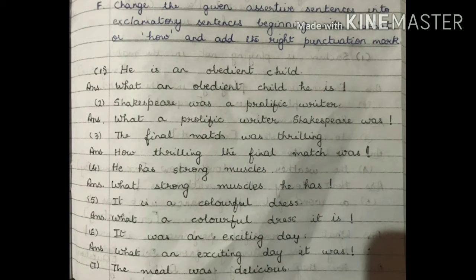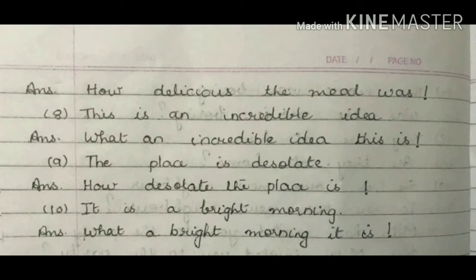Sentence number 5, it is a colorful dress. So here we add the word what for emphasis, and the exclamatory sentence will be what a colorful dress it is, and an exclamation mark. Sixth one, it was an exciting day. What an exciting day it was. Now the seventh sentence is the meal was delicious. So here we will add the word how for emphasis, and the answer will be how delicious the meal was, and then an exclamation mark.